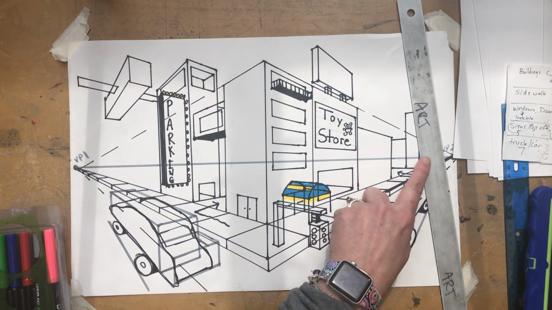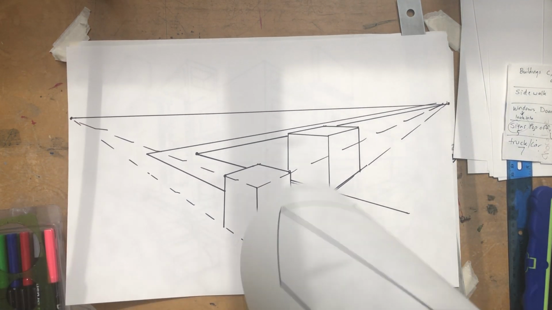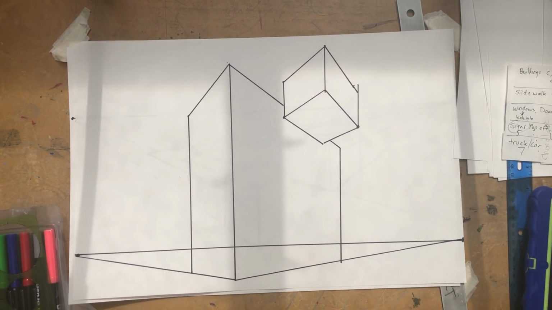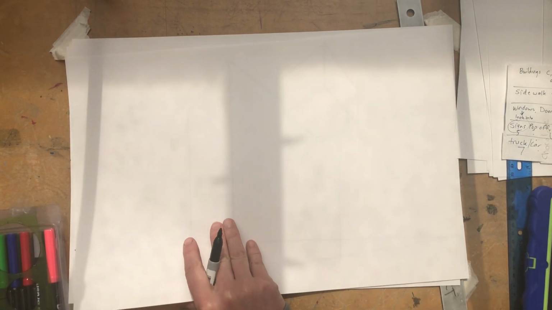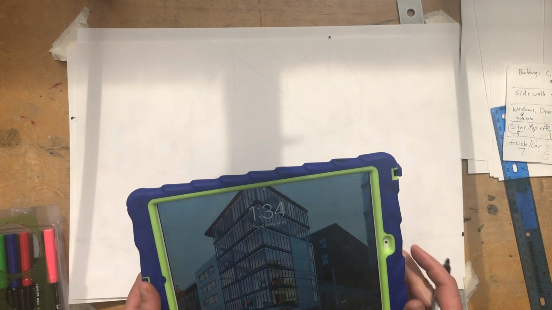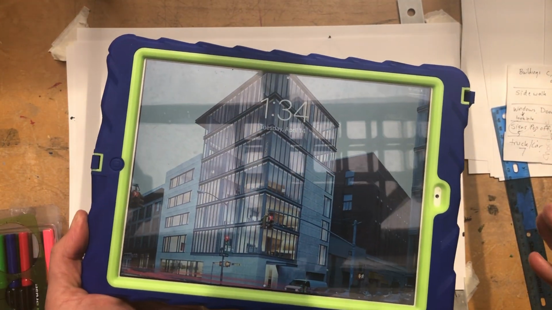Again, this is horizon line in the middle. Then we have horizon line high and horizon line low. And then what happens if you want to create something and really challenge yourself? A building that would be normal, or your house. You could take a picture of something, and right here I have a picture on an iPad. I hope you can kind of see that.